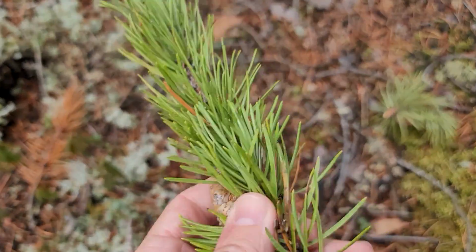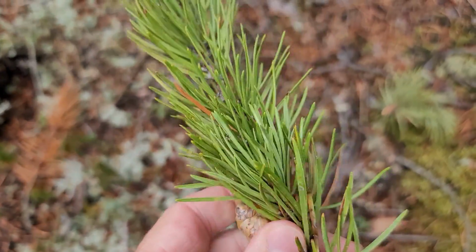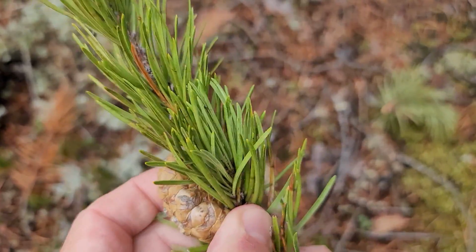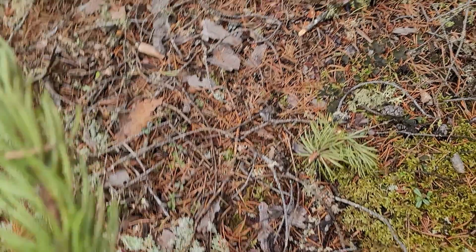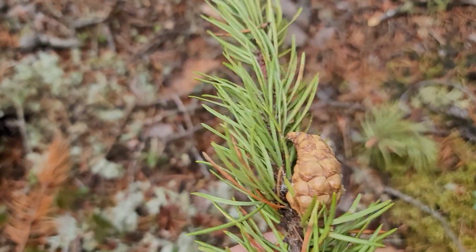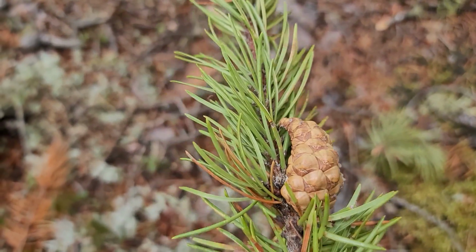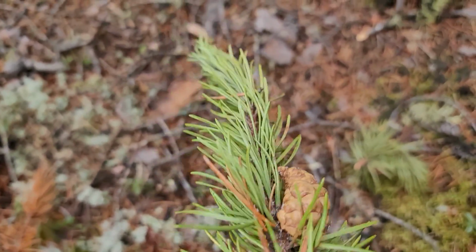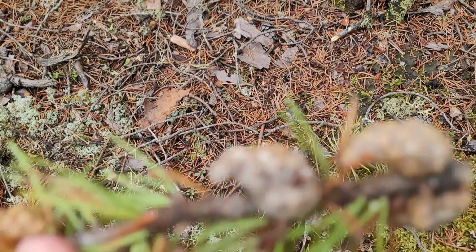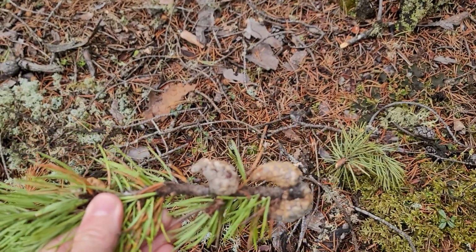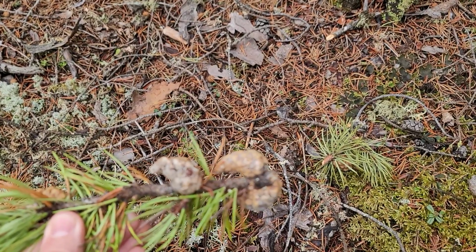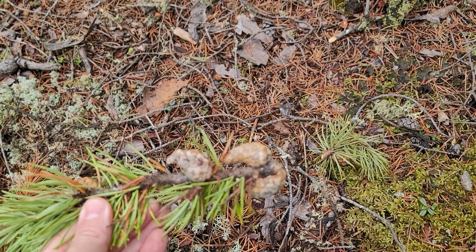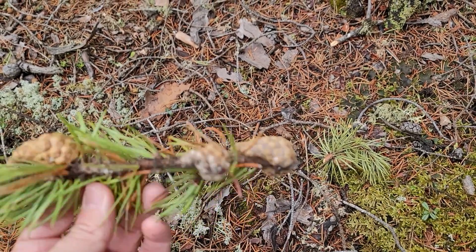Let's see if we can pick something apart here. Yeah, you can kind of see that. But something interesting about the cones, at least on this specimen here, they have a little curve on the top. I don't think I've seen that before. So I'm not sure if that is something common or something unique to this tree or to this branch, if there's some sort of issue there.